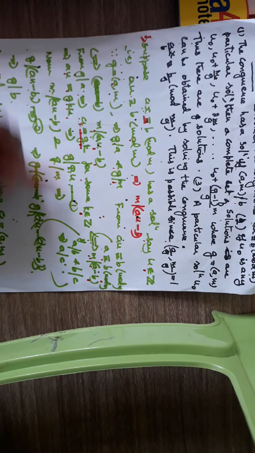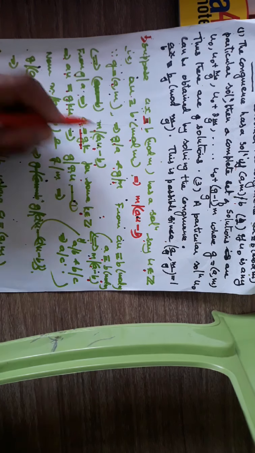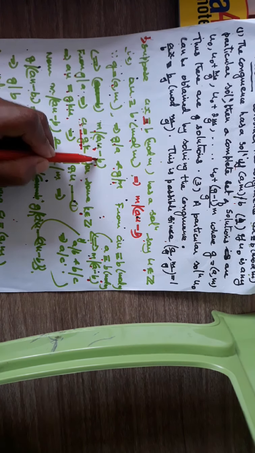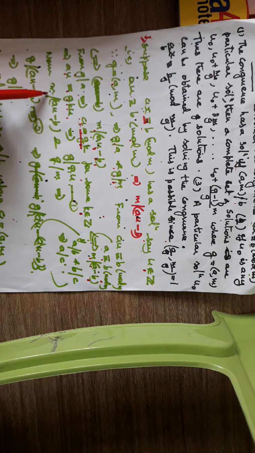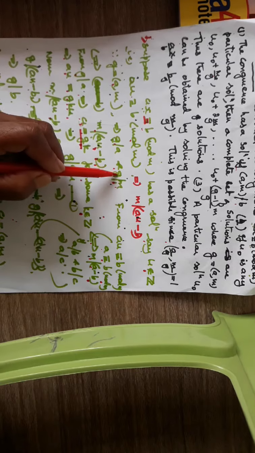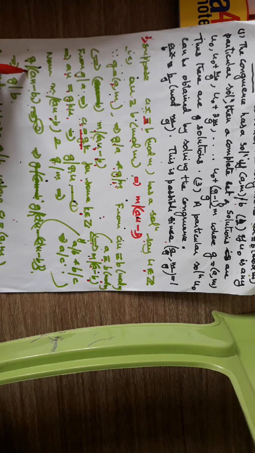You refer to all this from the basic properties of divisibility. Now m divides au minus b and g divides m, since g is the GCD of a and m.